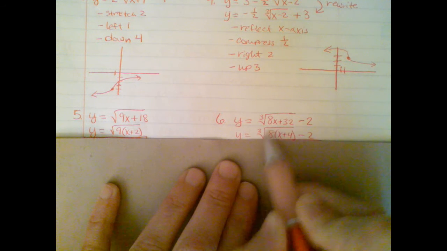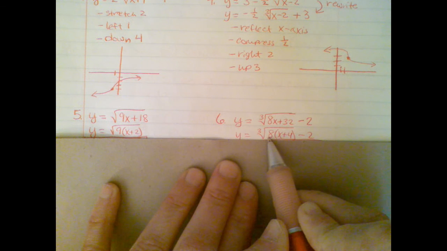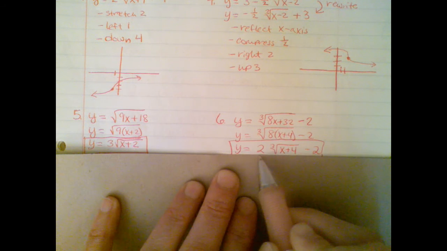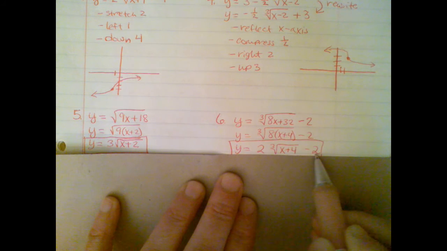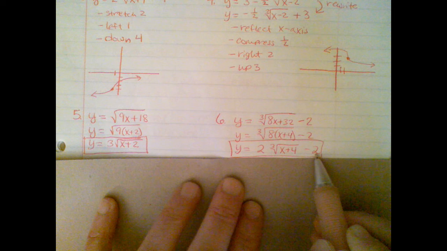Now for here, the cube root of 8 is just 2, because 2 times 2 times 2 is 8. I have 3 of them, so I can bring out a 2. And then this x plus 4, I can't take the cube root of it, so I leave it. And then the minus 2, I just keep at the end. Now it is in that format, so I can use my transformations.